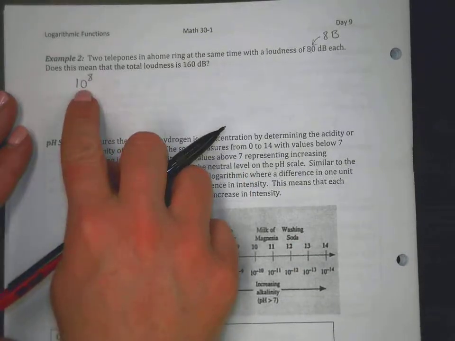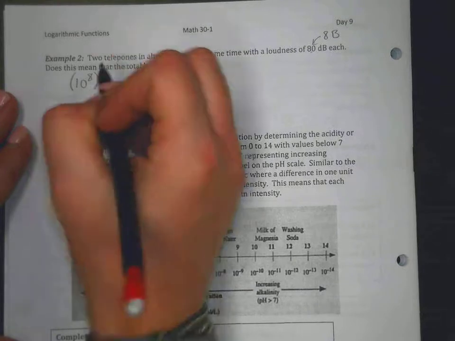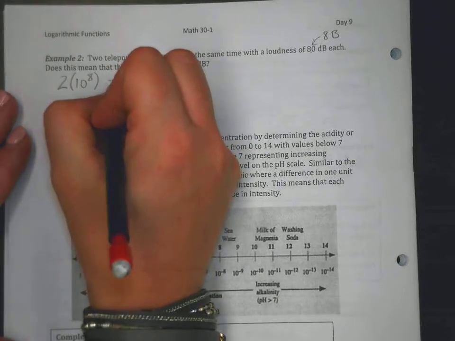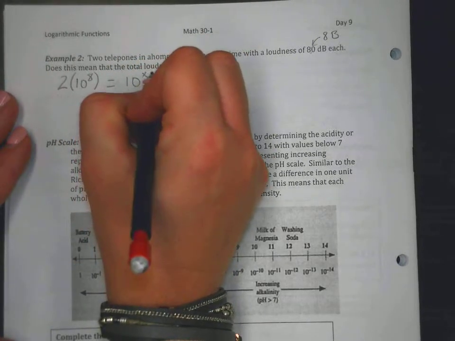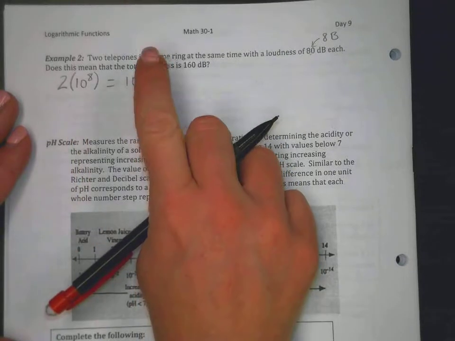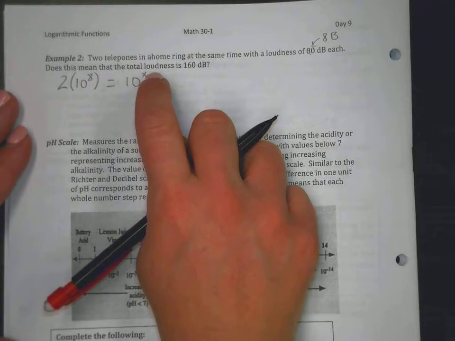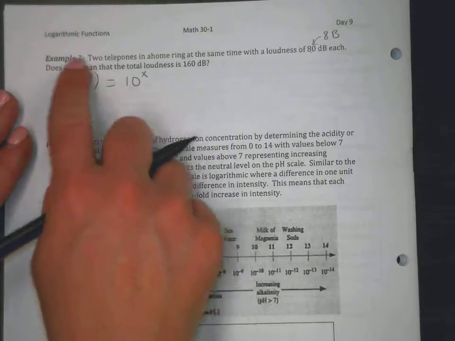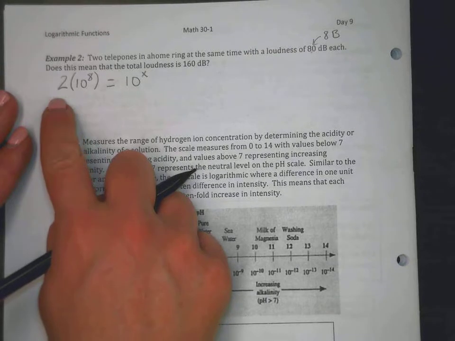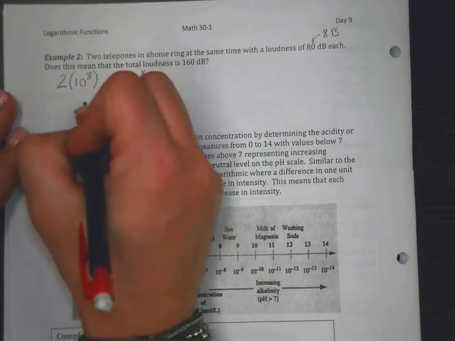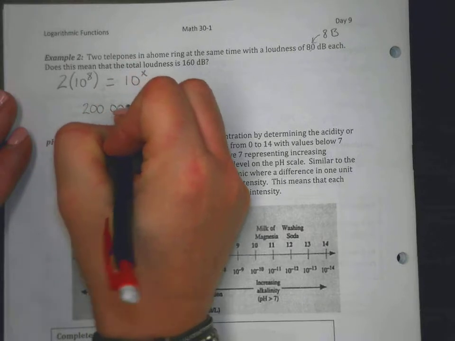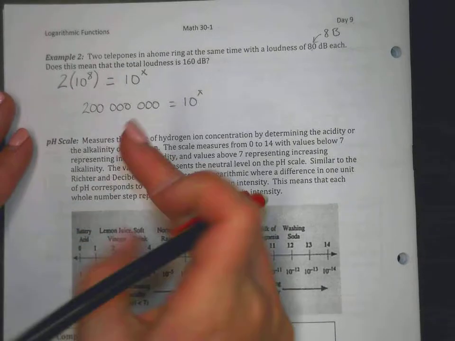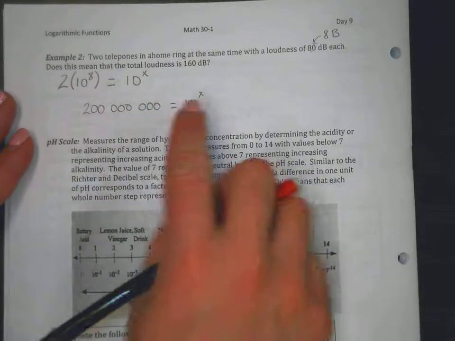So what would be my new bell value for 2 phones ringing? What I'm going to do is equate this value. So 2 times 10 to the power of 8 equates to 200,000, which equals 10 to the power of x. If I'm solving for x, I'm going to change this to logarithmic form. So log base 10 of 200,000 is going to equal x.